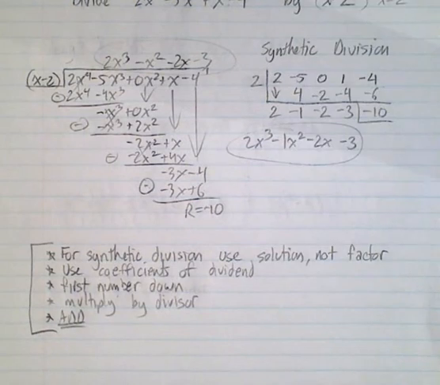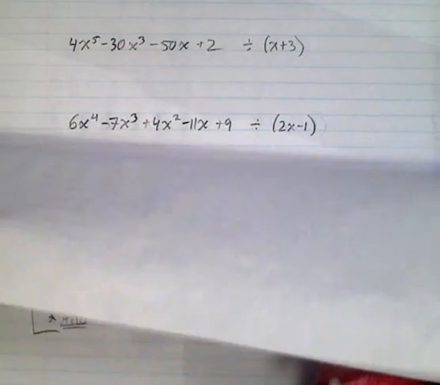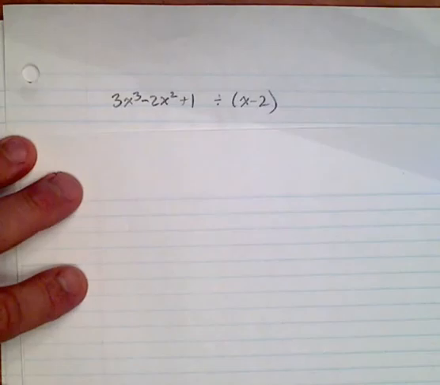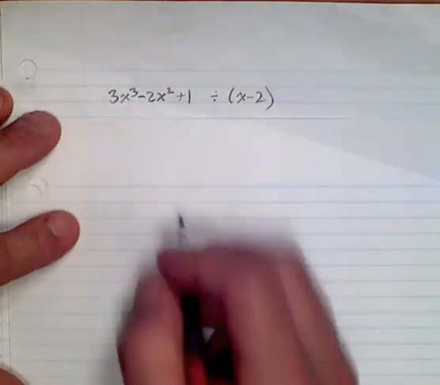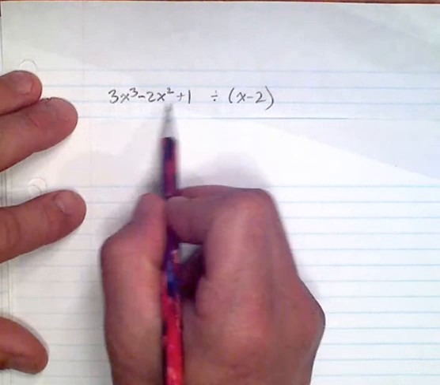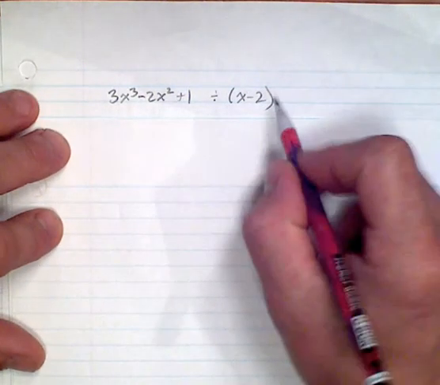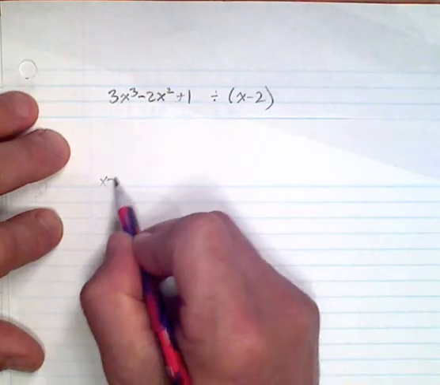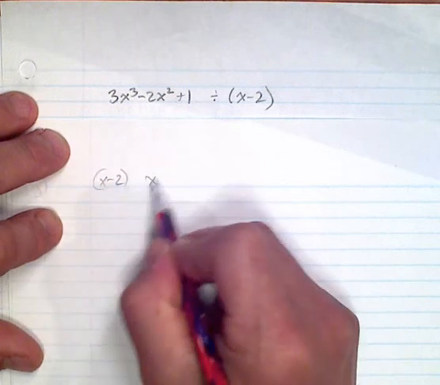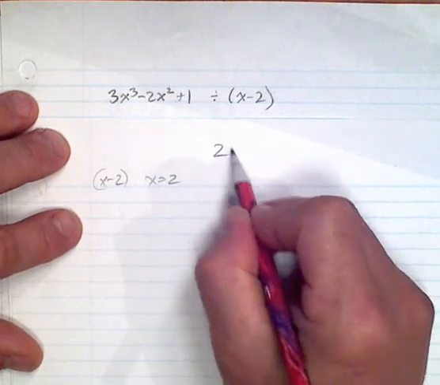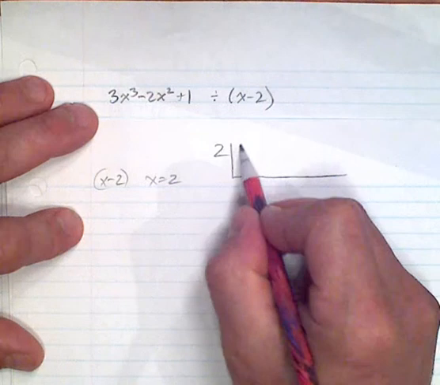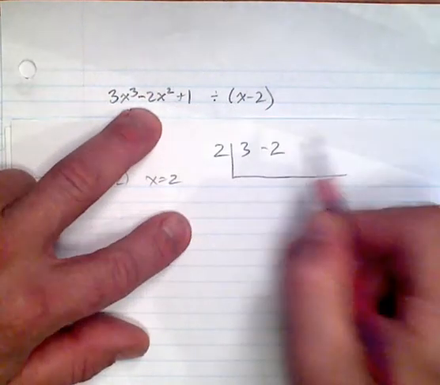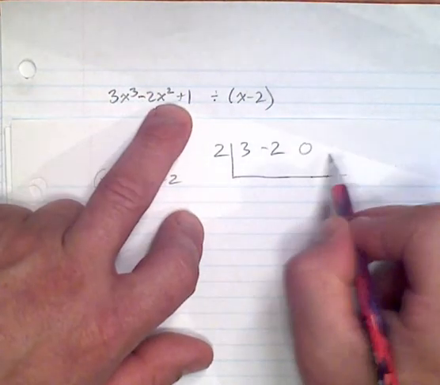Okay, so what do we have here? Let's have a quick look. Well, I've got a couple easier ones here. Let's look at 3x cubed minus 2x squared plus 1. Notice again that you are missing an x. So if x minus 2 is your factor, that means x is equal to 2, right? So the 2 goes on the outside. What goes on the inside? The 3, the minus 2. I don't have an x, so let's put a 0 and a 1.